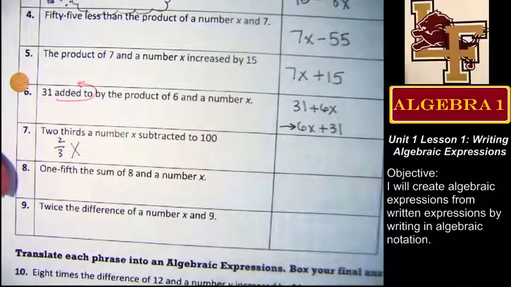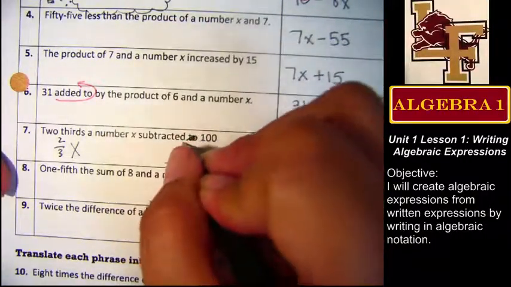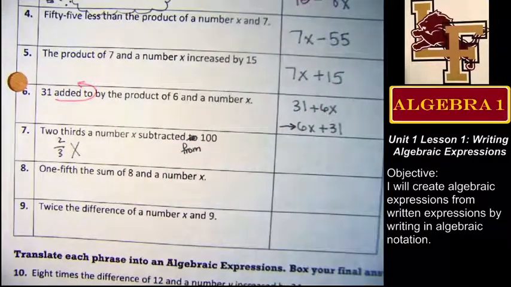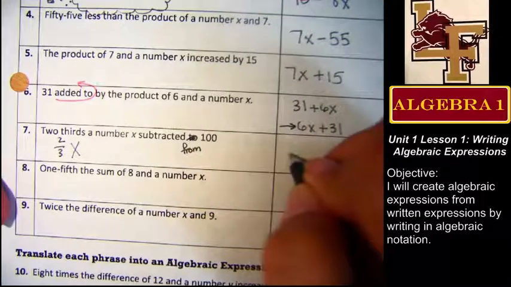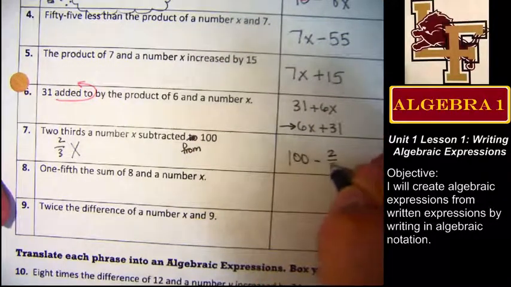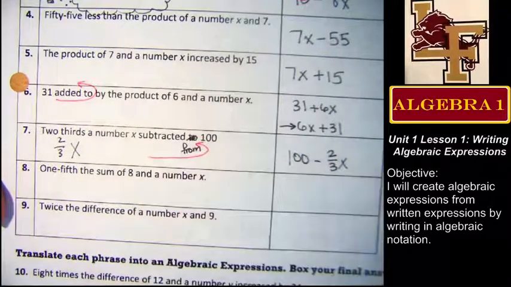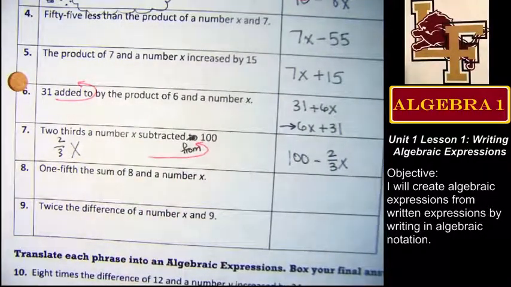And then it says subtracted 2. That word 2 feels really weird. So I'd like you to please change that word 2 to from. It's subtracting from 100. So which direction should I write first? I'm subtracting it from the 100, divided by 2/3. And so the subtracted from is another one of those, I have to flip the order of things.